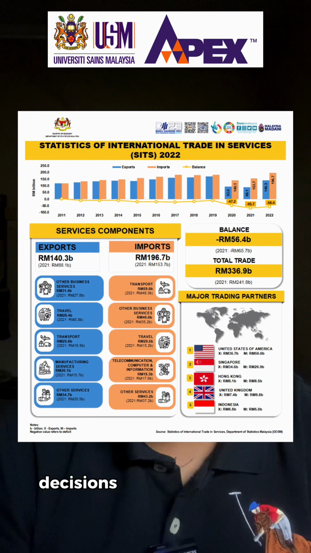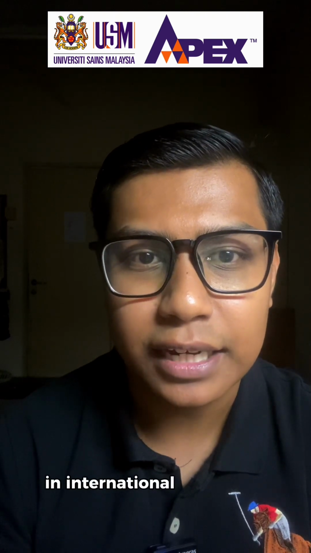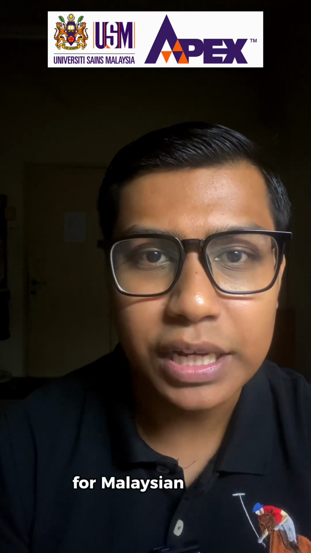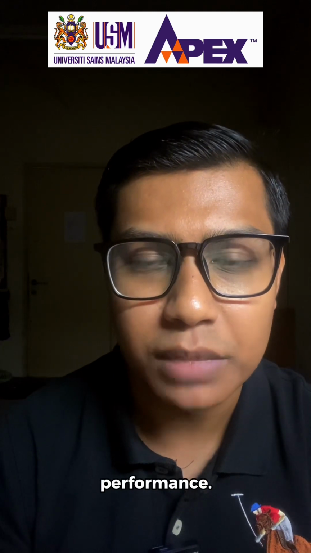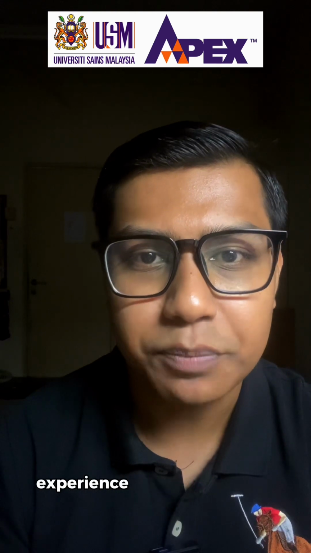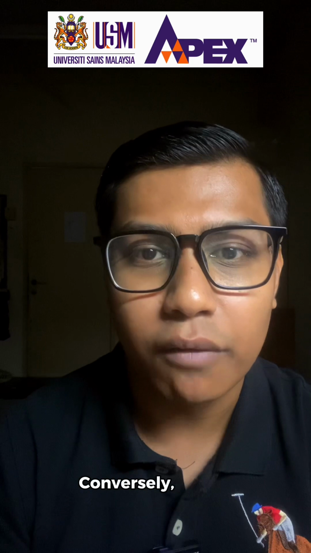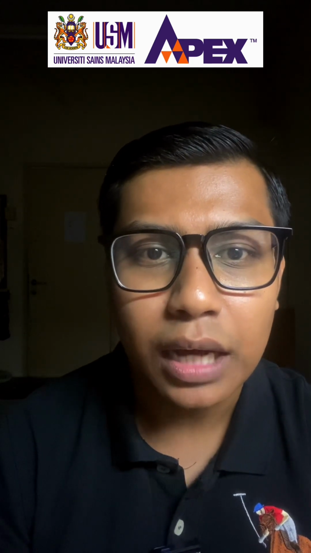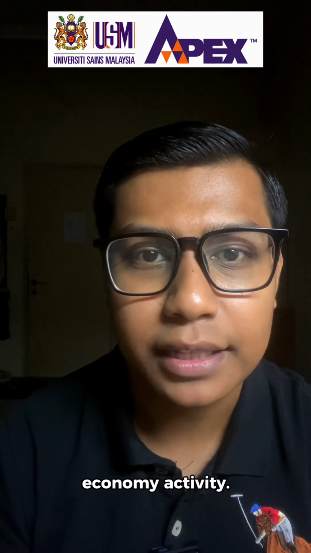Monetary policy decisions consider the need to maintain a balance in international payments, and changes in global demand for Malaysian goods and services impact the country's export performance. During periods of strong global demand, Malaysia may experience increased exports, contributing to economic growth. Conversely, a slowdown in global demand may prompt adjustments in monetary policy to support domestic economic activity.